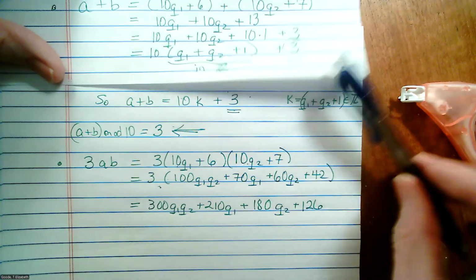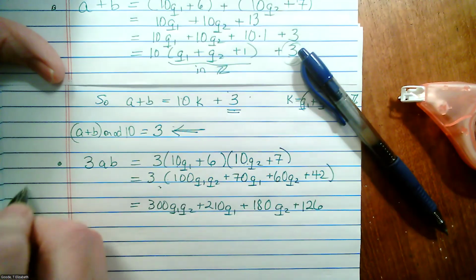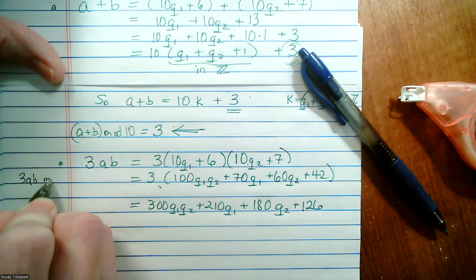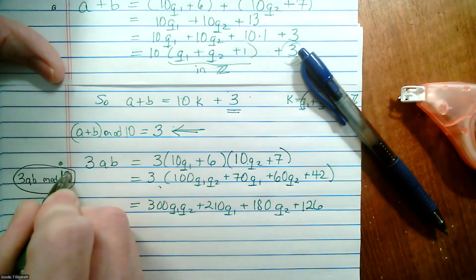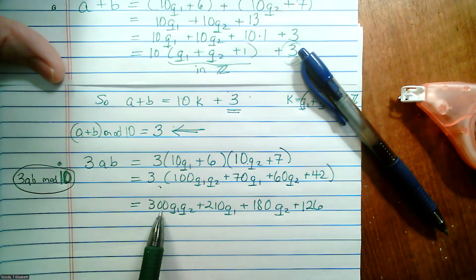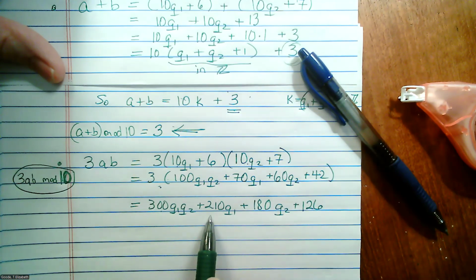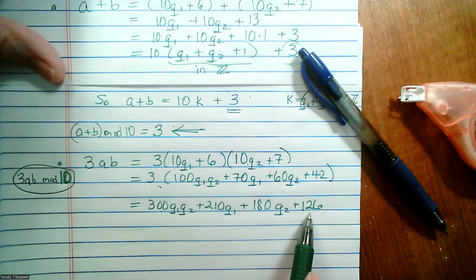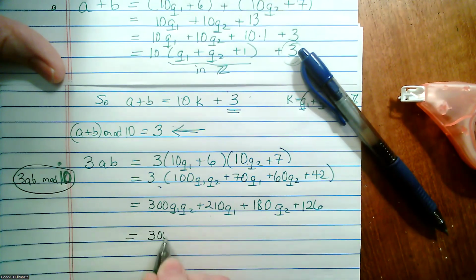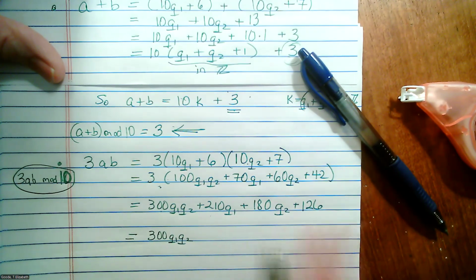Now, the mod is 10. We want to find 3AB mod 10. That's what we're looking for. So we have to divide by 10. The divisor is still 10. So we can take a 10 out of 300. We can take a 10 out of 210. We'll be able to take a 10 out of 180. We can take some 10s out of 126 and we'll have some leftovers. How many 10s can we take out of 126? Basically, we're going to apply the QR theorem to 126 with D equals 10.